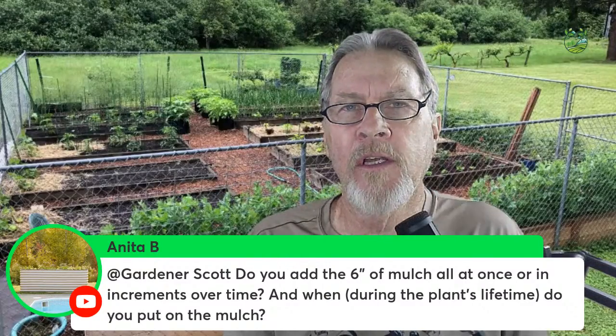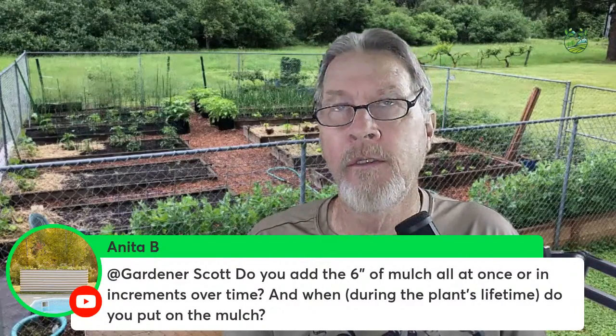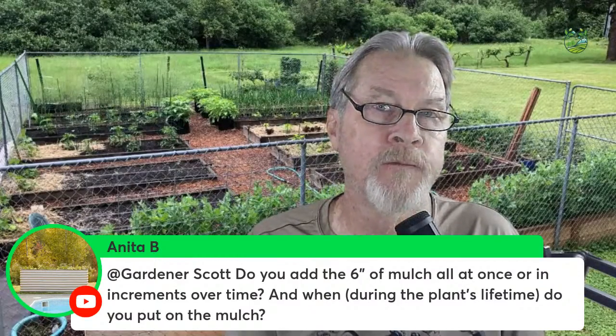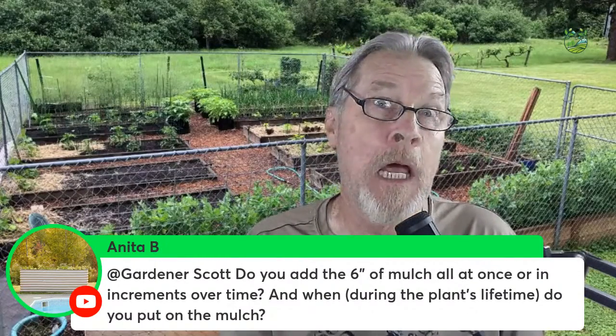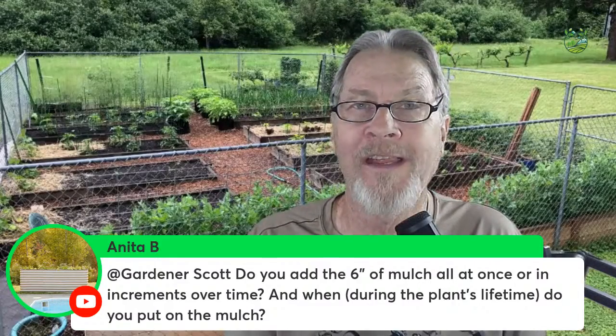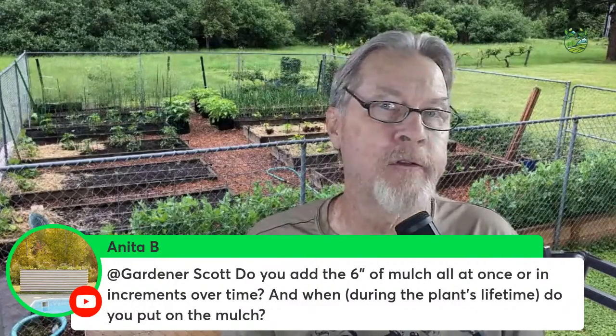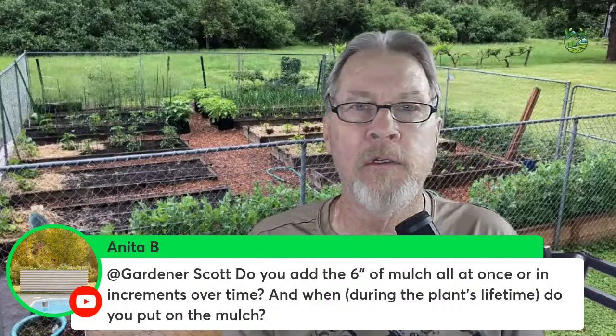Fully loaded, my trailer holds between 2 and 3 cubic yards of wood chips, so that's a lot of wood chips. I would get a trailer load and spread it, and get a trailer load and spread it, and get a trailer load and spread it.